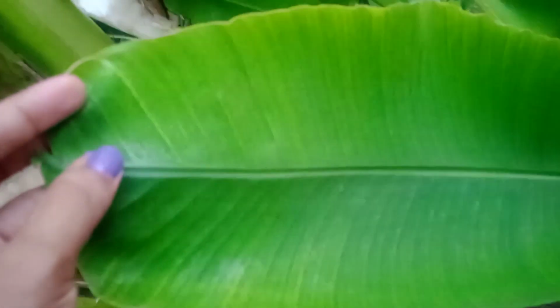Here we have a different arrangement for the banana leaf. Let me tell you about that in some other video. Let me also show you another kind of leaf. Can you guess what leaf it is? To which plant does the leaf belong? Any idea?